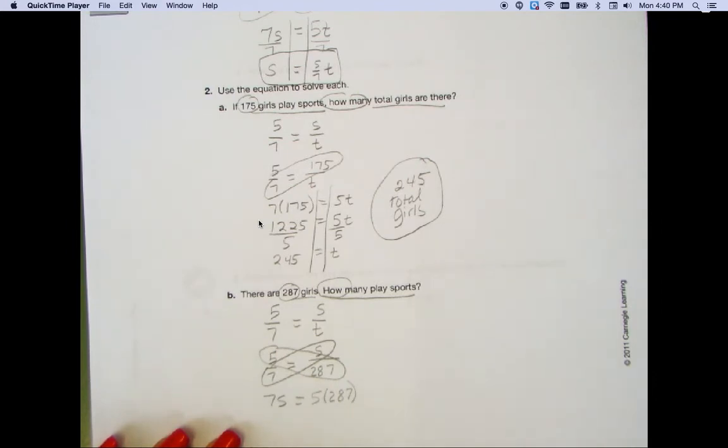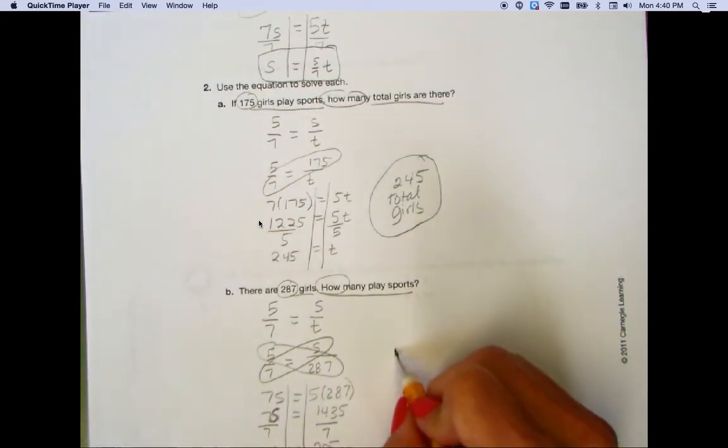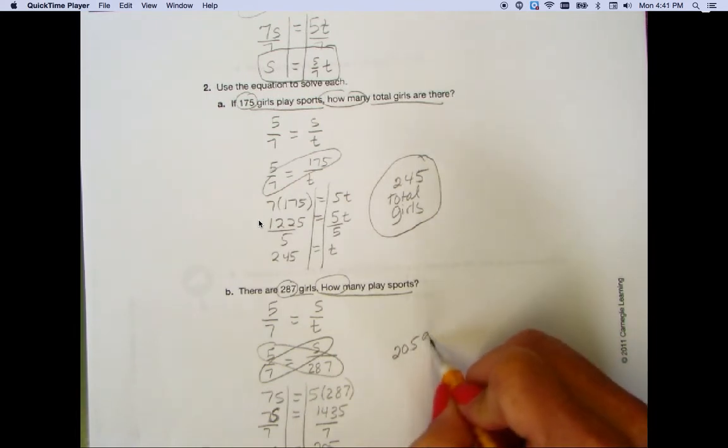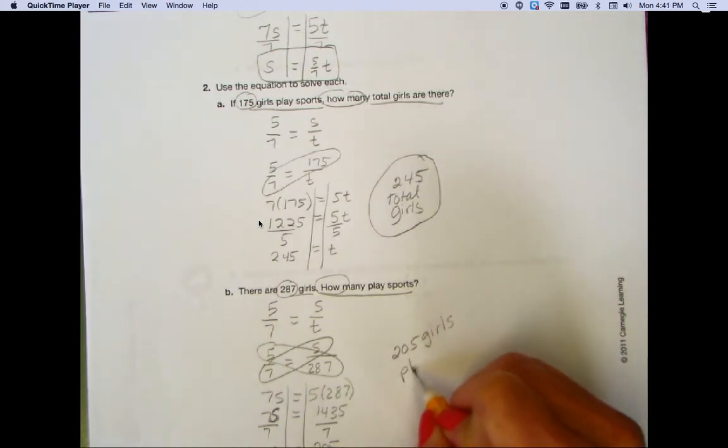So I get 7S equals 1,435. It's an S, not a 5. If I isolate my variable, I divide both sides by 7. When we divide by 7, we get 205. So that means 205 girls play sports.